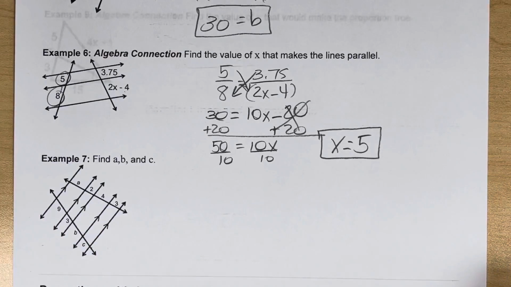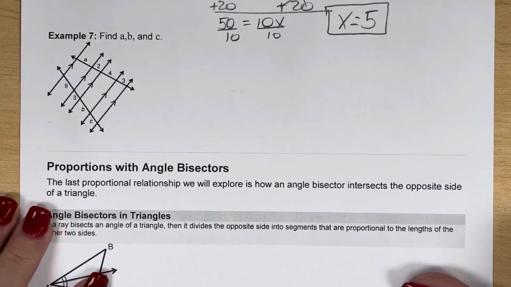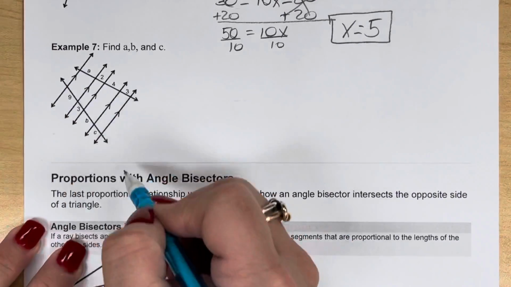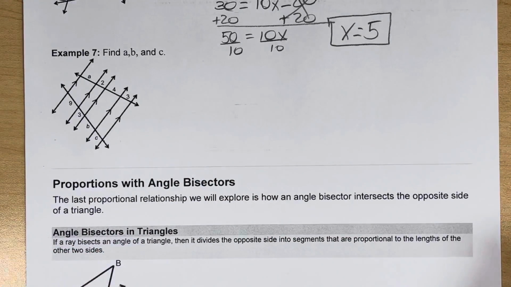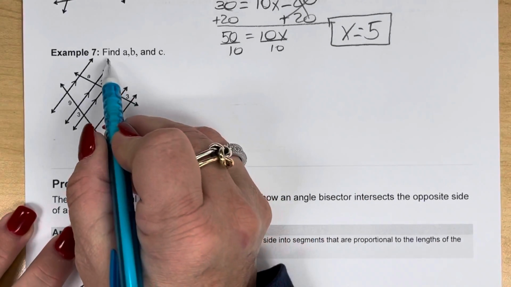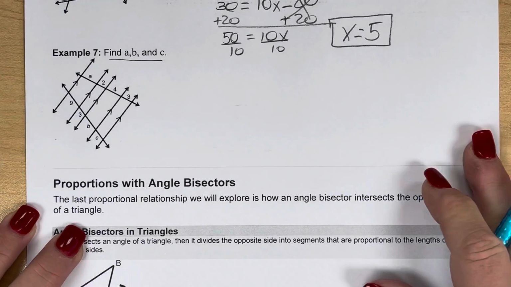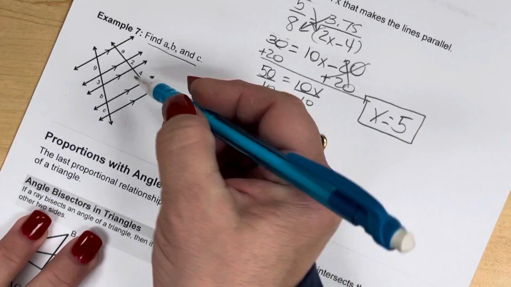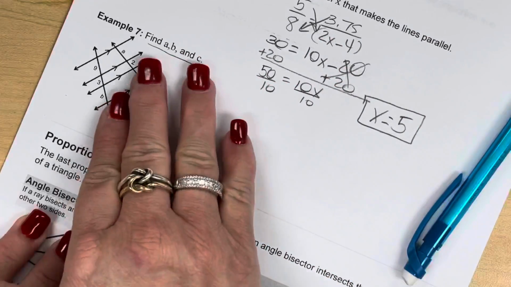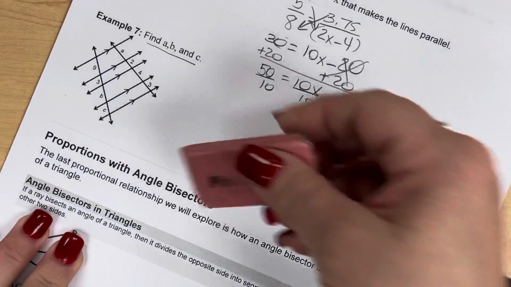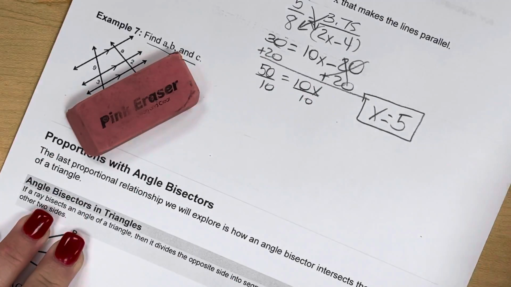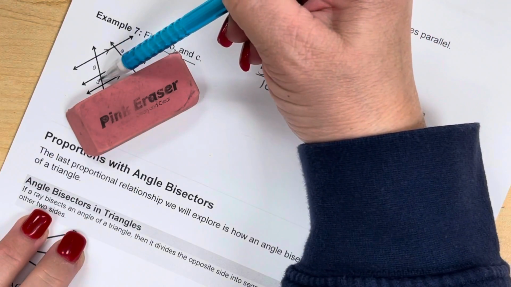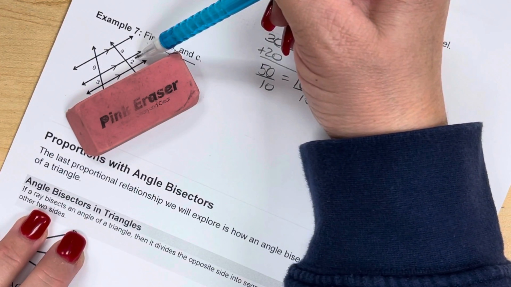All right, now example 7. Yes, I know that's a lot, okay? Just take your time on it. They want us to find A, B, and C, okay? So what you're gonna have to do is just take a look at that. If it freaks you out because you got so many there, cover part of it up. Like I could use my eraser, okay? Just cover that part up. Here you have 9 and 3. Here you have A and 2. And that's all you need.